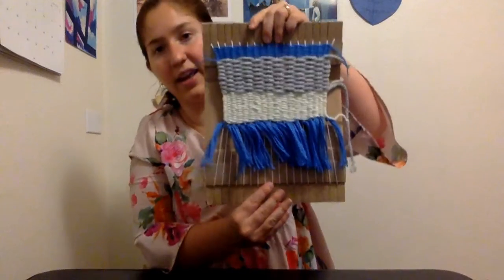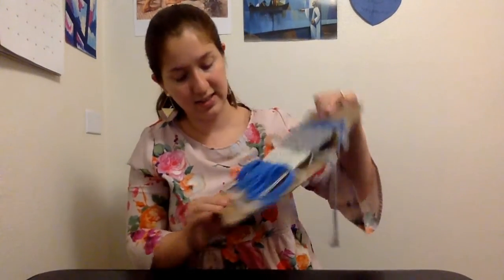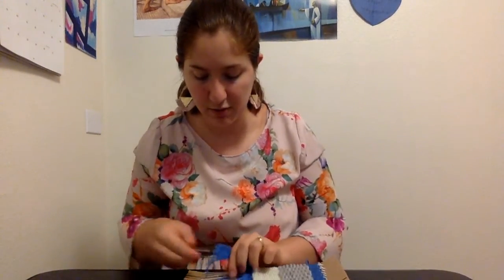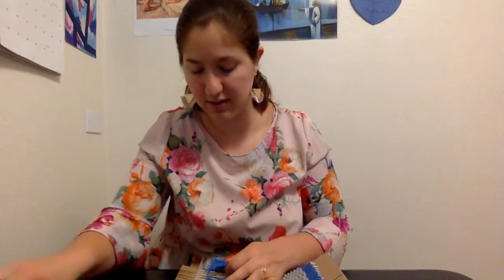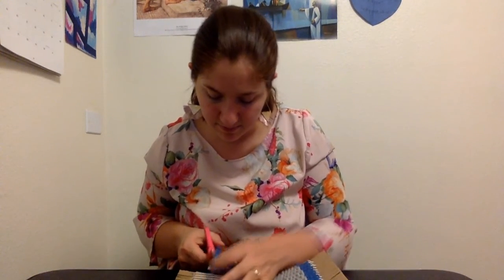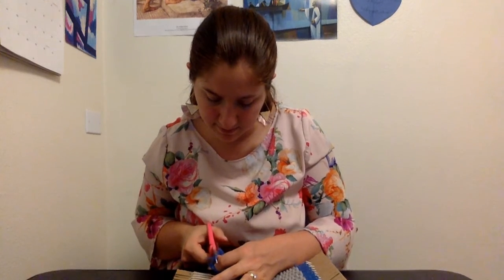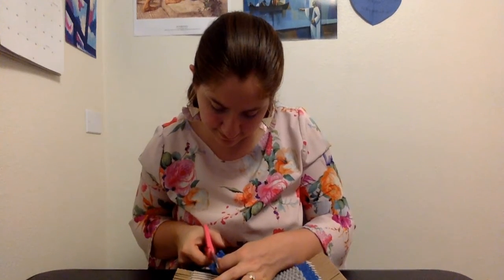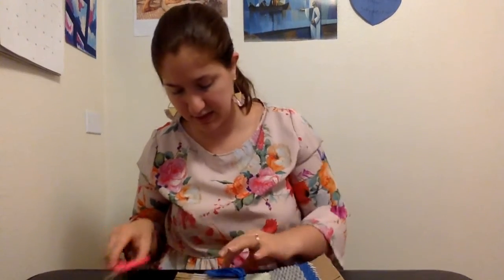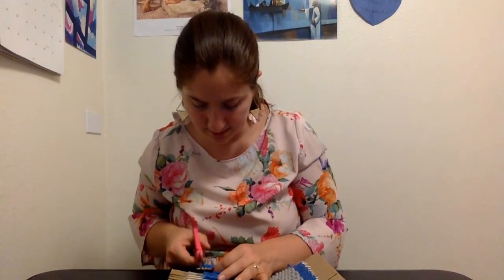Pull it up so then I have my fringe like this. And then what I'm going to do is I already trimmed the rest of them. You want to trim them so they're same length because it'll vary a little bit. You're not going to get it perfect. And get rid of the extra bits.